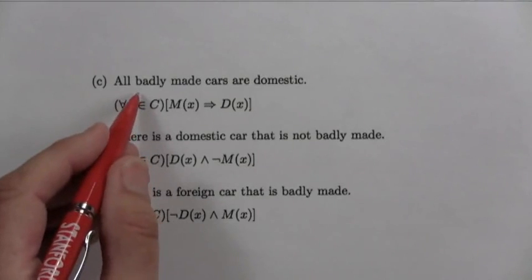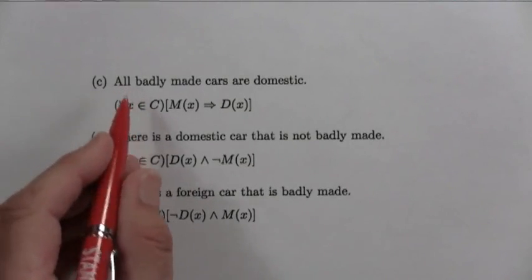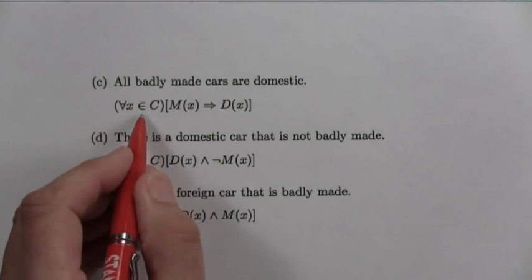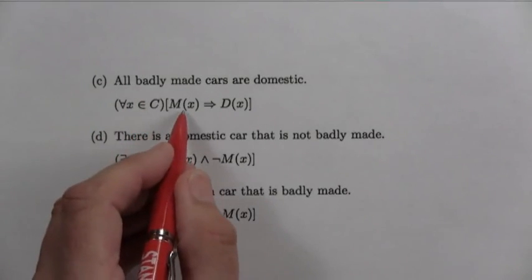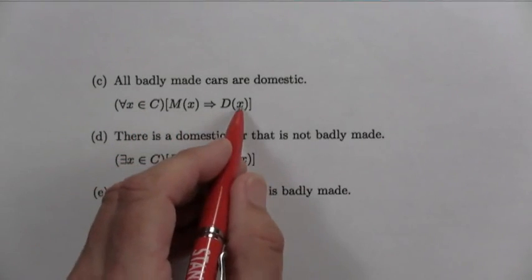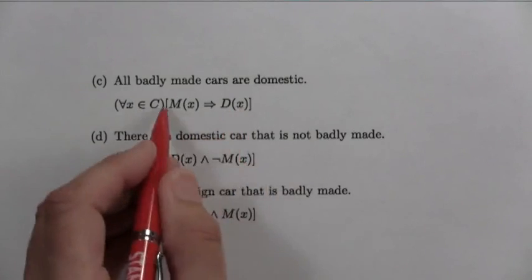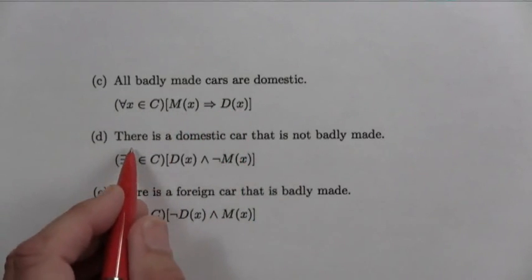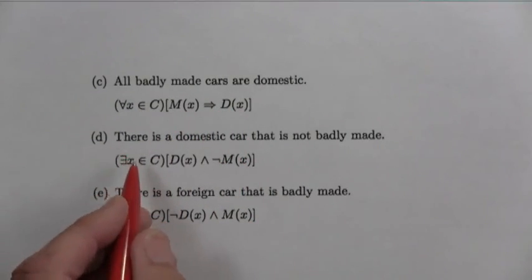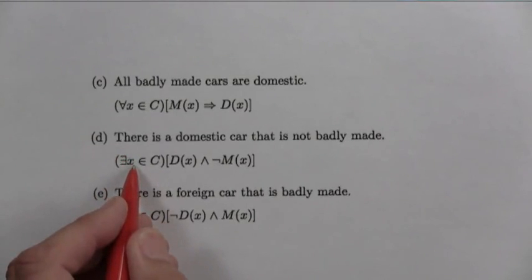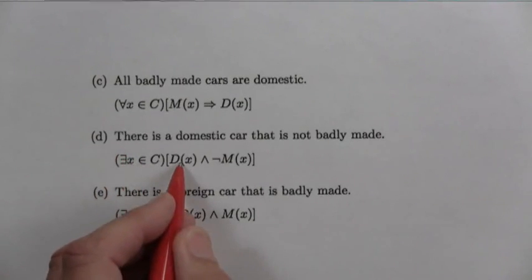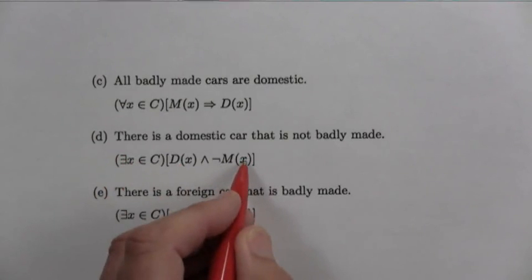Part C, all badly made cars are domestic. For all cars, if the car is badly made, then it's domestic. Again, I think that one's straightforward. There is a domestic car that's not badly made. There is an X, which is a car, which is domestic, and it's not badly made.